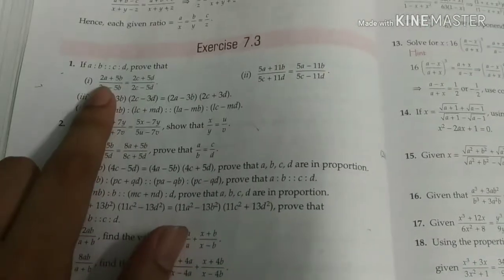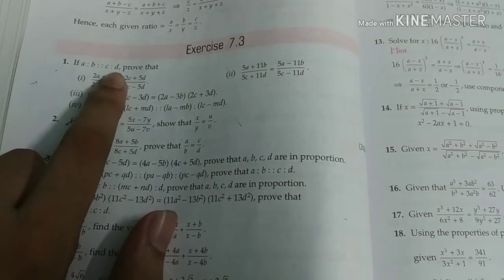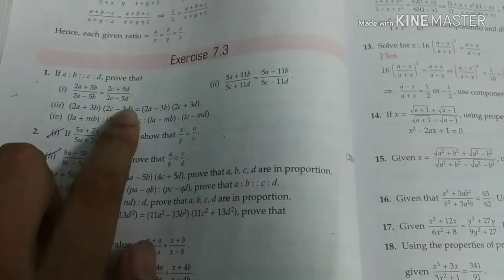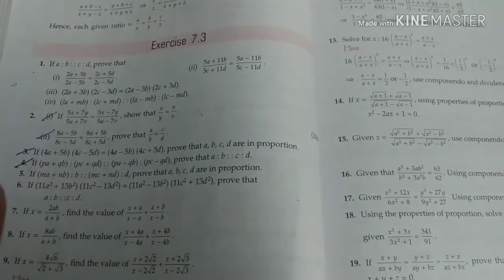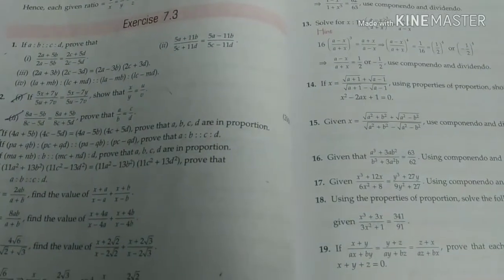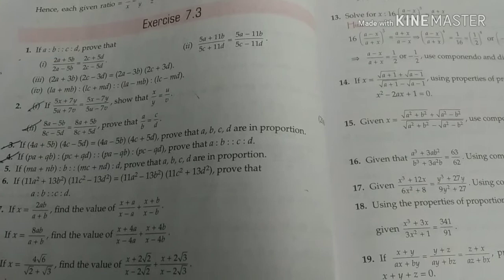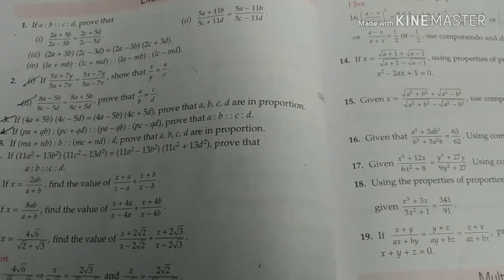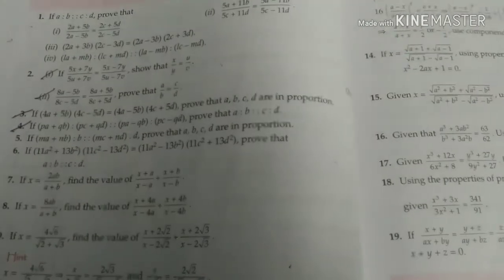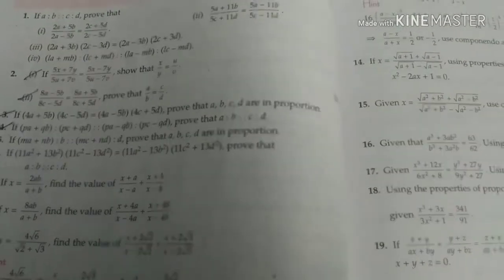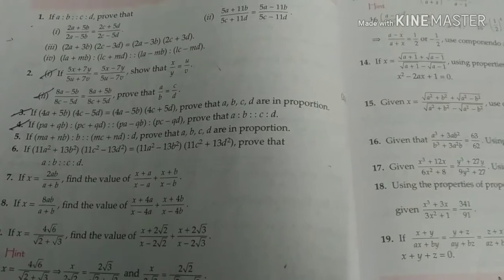Let us proceed. Let us take this first sum: if a is to b in proportion to c is to d, prove that 2a plus 5b divided by 2a minus 5b is equal to 2c plus 5d divided by 2c minus 5d. Before proceeding with the sum, there are almost 19 sums, and each one has a different pattern. So we need to understand the pattern first, what they are actually asking, so that when you get the question, you may execute that exact method and complete the sum in a limited period of time. You don't get jumbled up or confused, and that can only happen if you know the exact procedure and what to apply when. Okay, let's start.